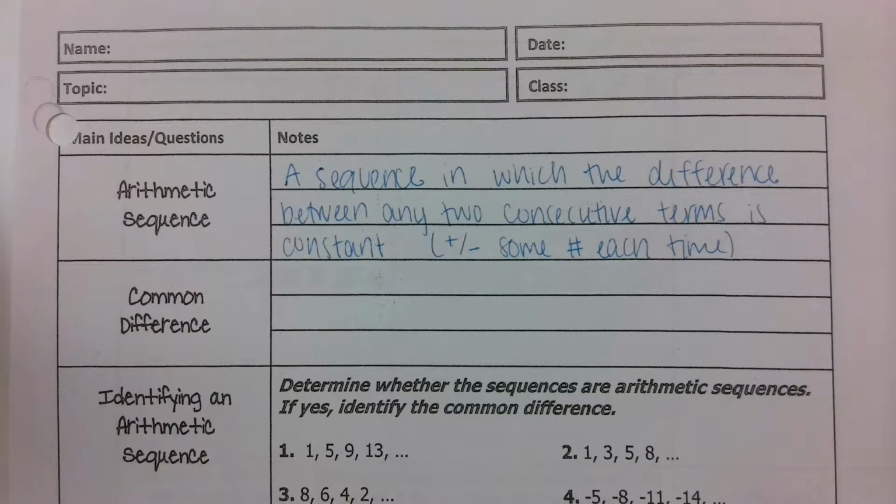So the common difference is the numerical difference between any two consecutive terms. It's that number that was added or subtracted each time. That's just what we call it. So if you're asked to find the common difference, that's essentially just what did they add or subtract each time.